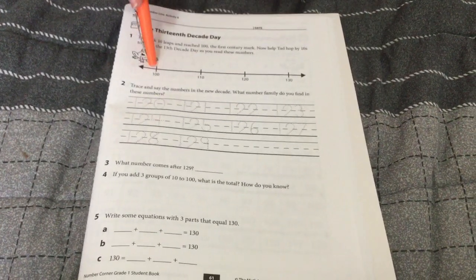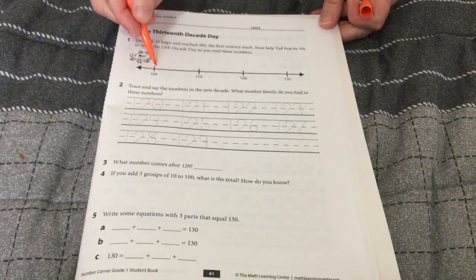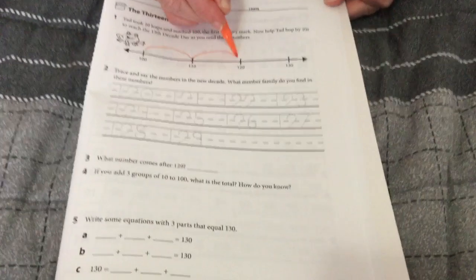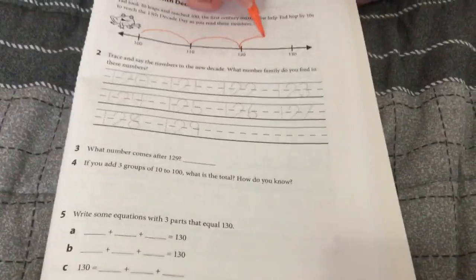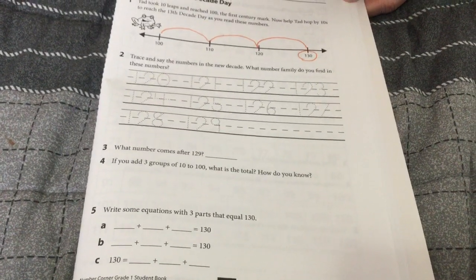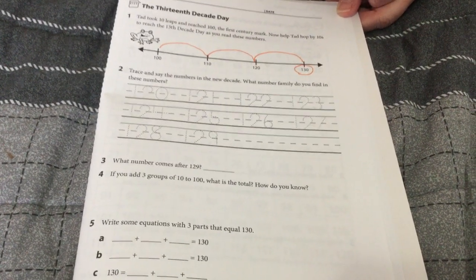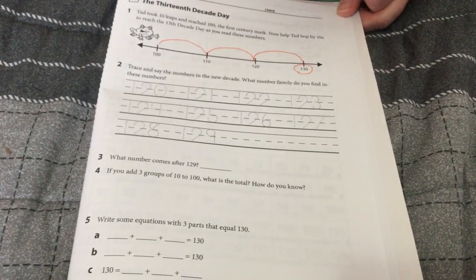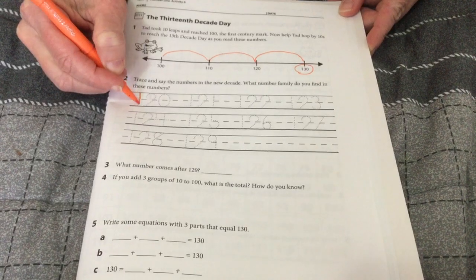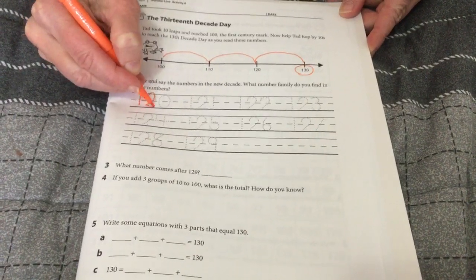So we're at 100. We count over 10 more to 110, 10 more to 120, 10 more to the number 130. Now you probably know we've actually been in school more than 130 days. This is the number we're working on today. Your first job, and you know this job, is to trace these numbers. So go ahead and do it as I do it.